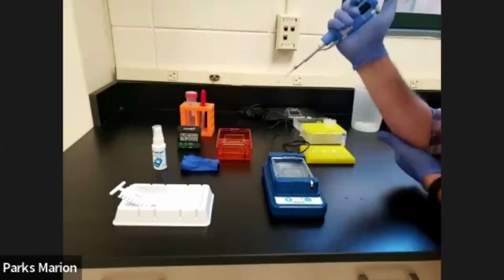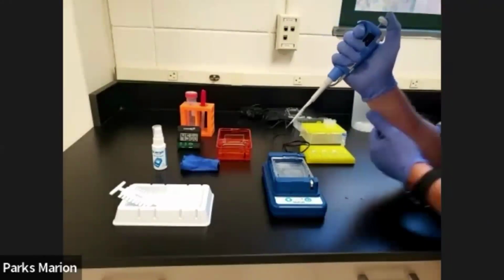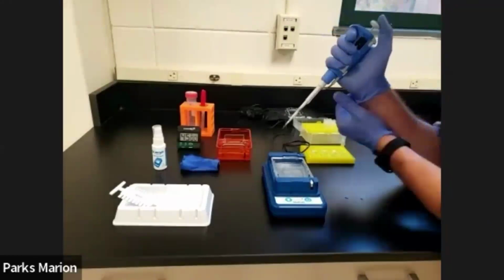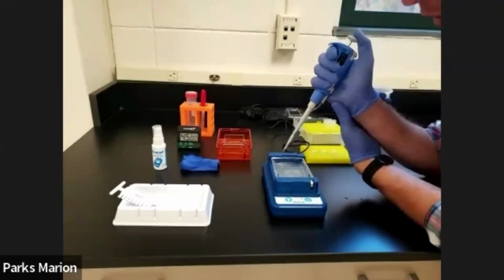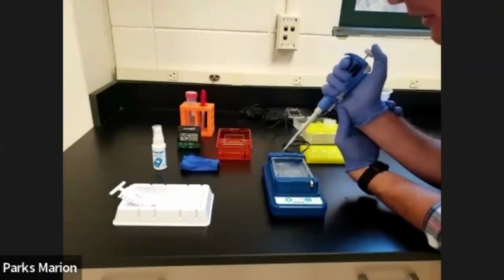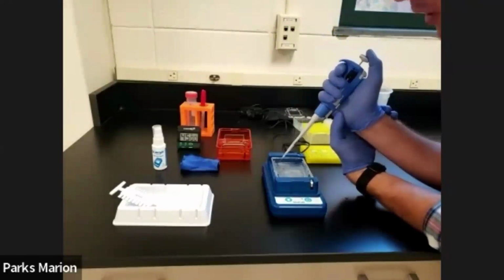As you do this, you want to stabilize your elbow on the table so it's nice and secure. Make sure no one's shaking the table. You can use your second hand for extra stability. And then you're going to place the pipette tip into the well.